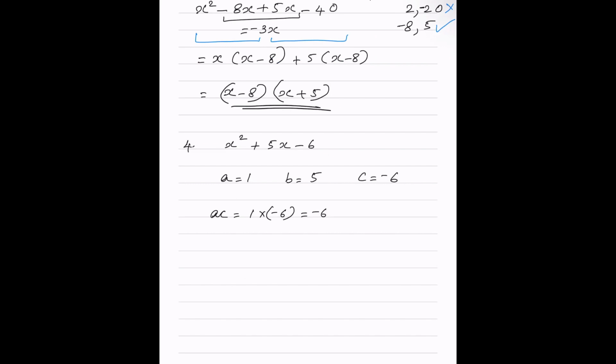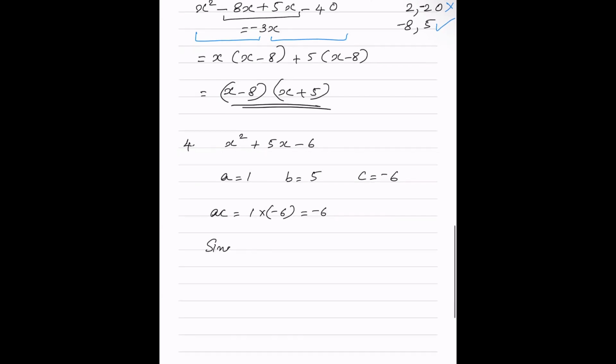Since AC is negative, one of the factors is going to be positive and the other factor is going to be negative. So which factor is going to be positive and which is going to be negative? Look at the sign of B. The sign of B is positive. The larger factor is positive.